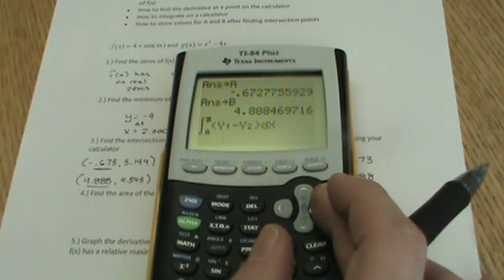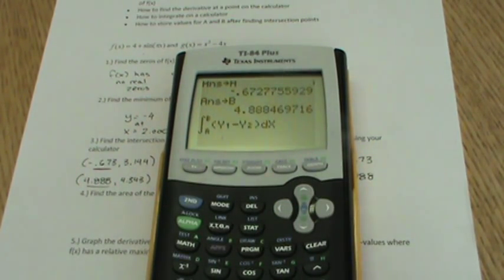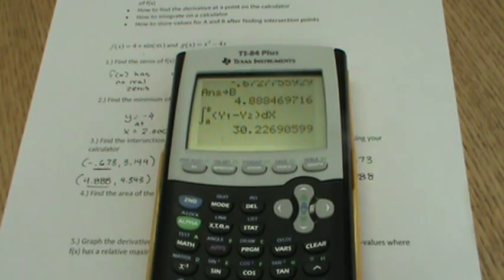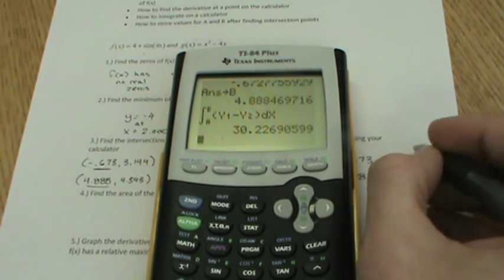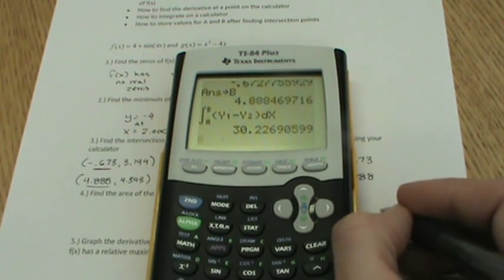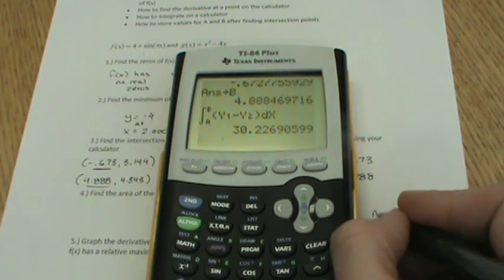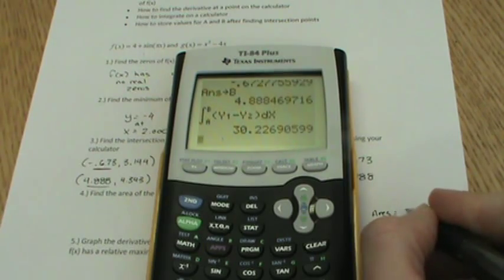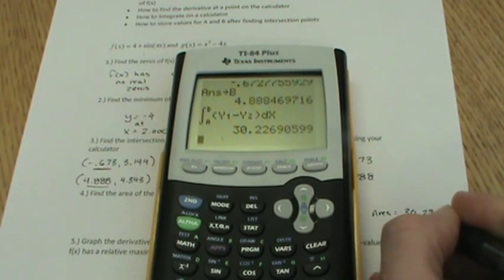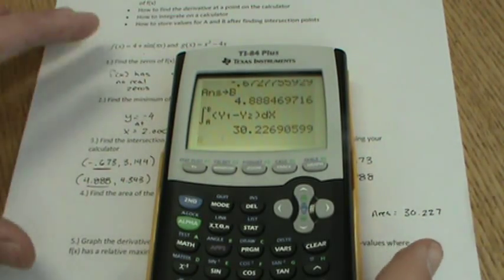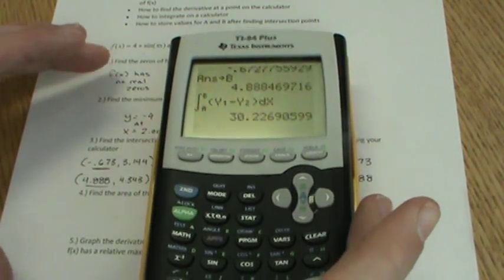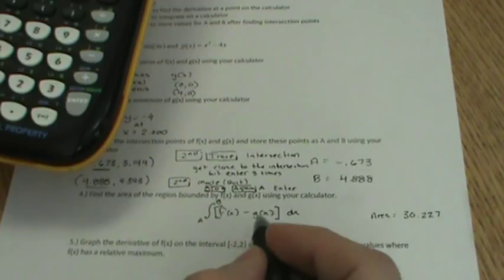Everything's set up. All I have to do is hit enter. Takes a little bit, and there is my answer for my area. And so for this, the area is going to equal 30.227.